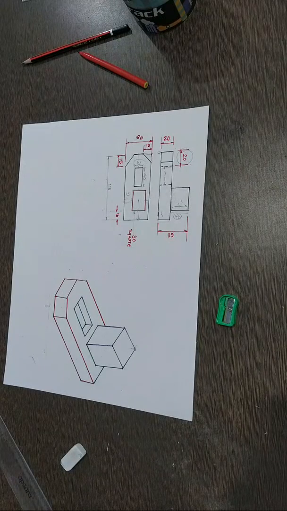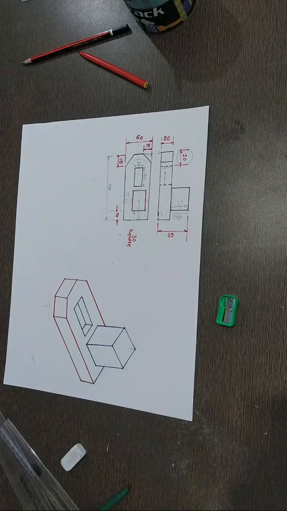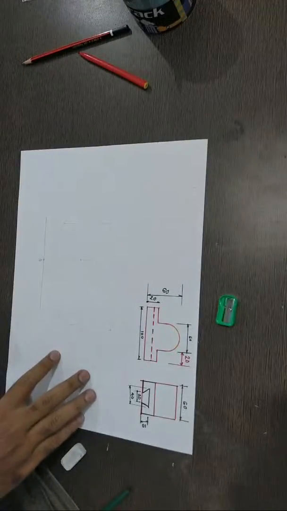Fine. Okay, so let's start with the next question. So you see this second question. Let me clear focus if it is not.